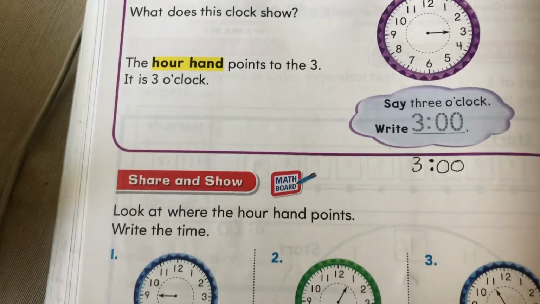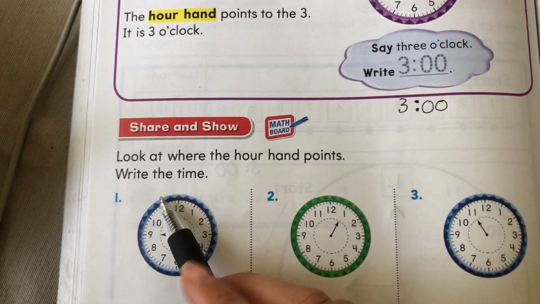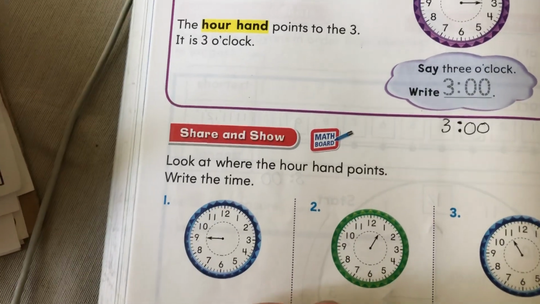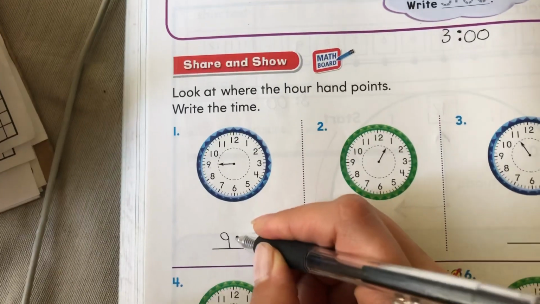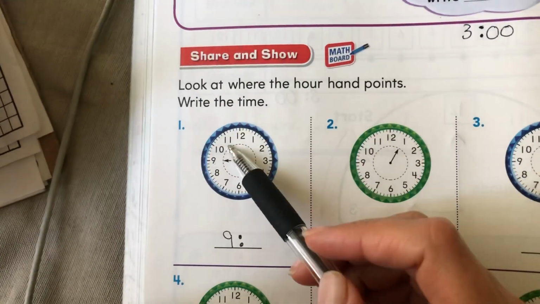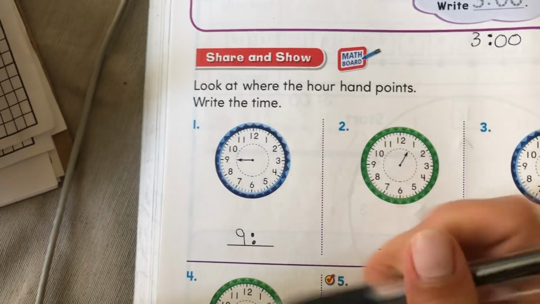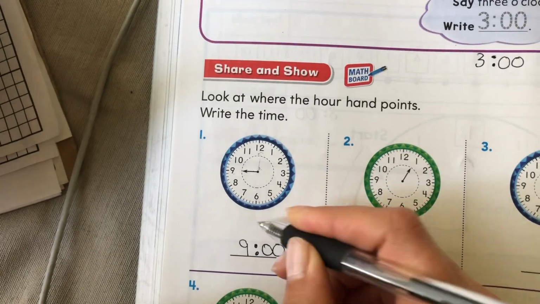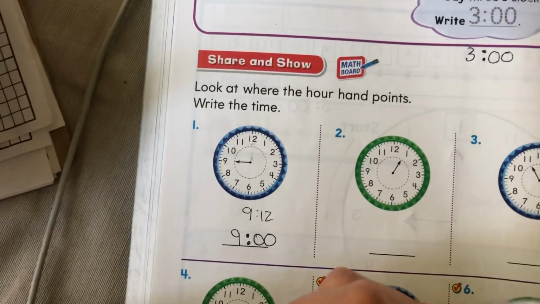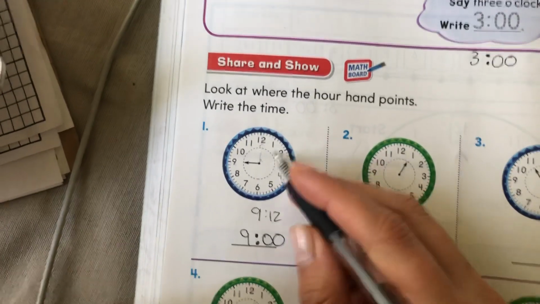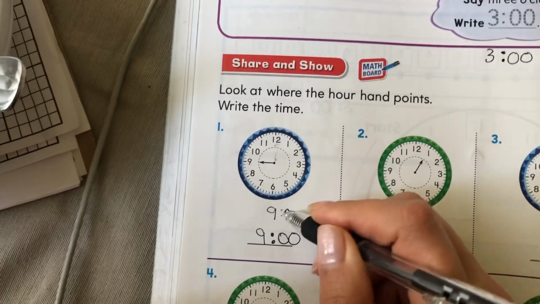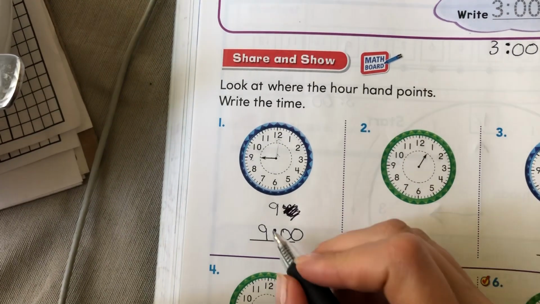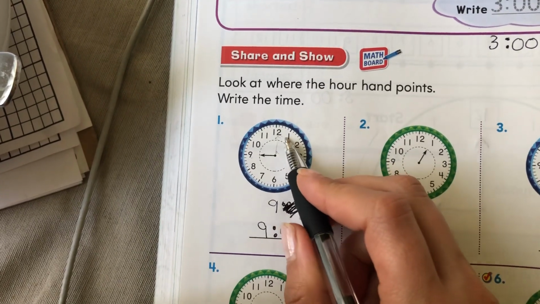Okay? Look at where the hour hand points. Write the time. So I know it's pointing to the 9. I'm going to put my 9 for my hour. I'm going to put a colon, and since it's the start, I know my long hand, my minute hand, would be at the 12, so I'm going to put 0, 0. We do not write 9, 12. I know that's tempting, and you might think, that doesn't make sense. I want to write 9, 12. We do not write 12 for the minutes. Okay, it's 0, because that is the start.